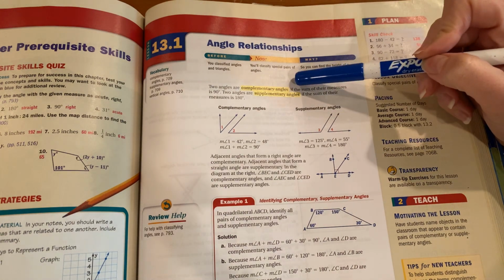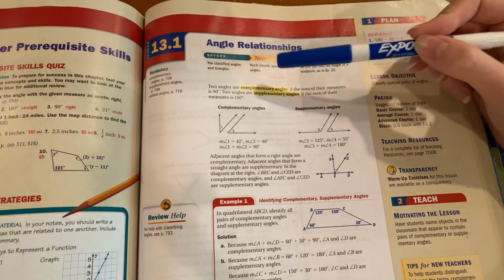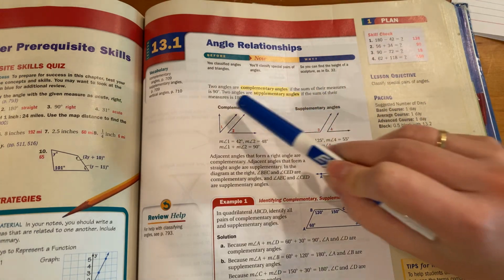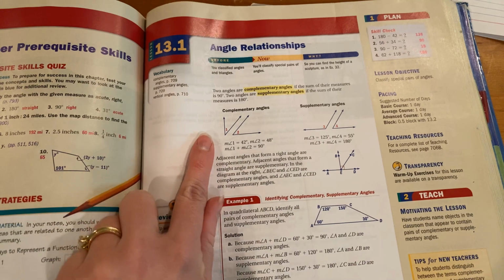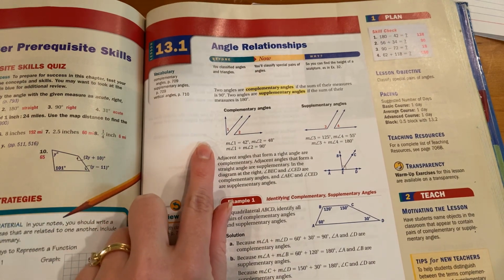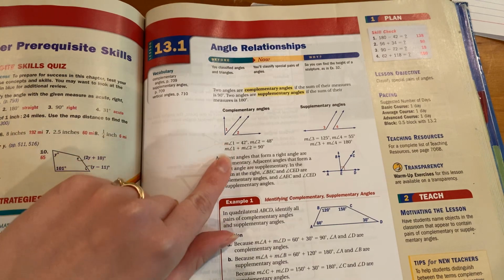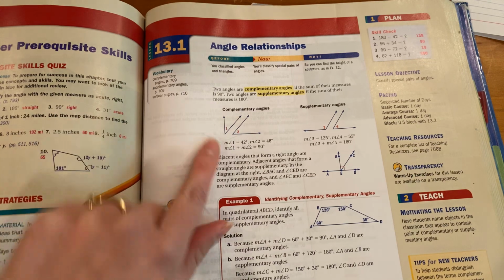Two angles are complementary angles if the sum of their measurements is 90. Two angles are supplementary angles if the sum of their measurements is 180. Then they give us this example of two angles, and they list them as complementary. Angle 1 plus angle 2, if they're complementary, must equal 90.